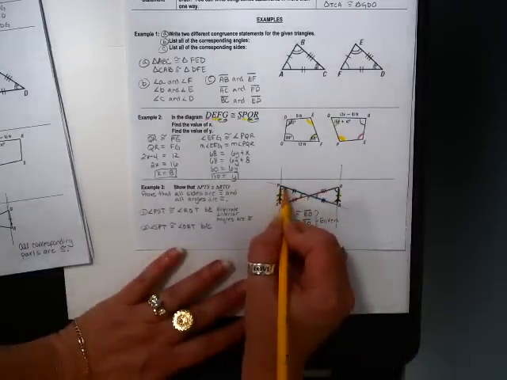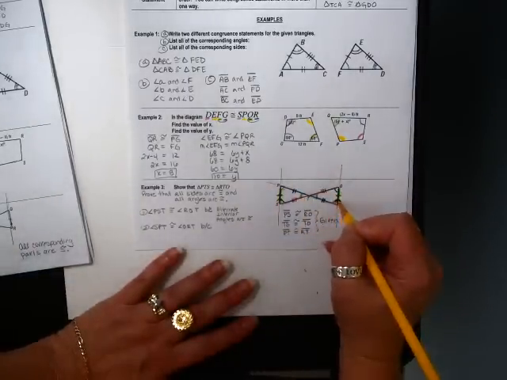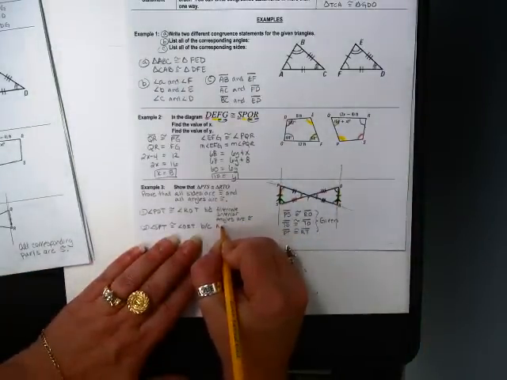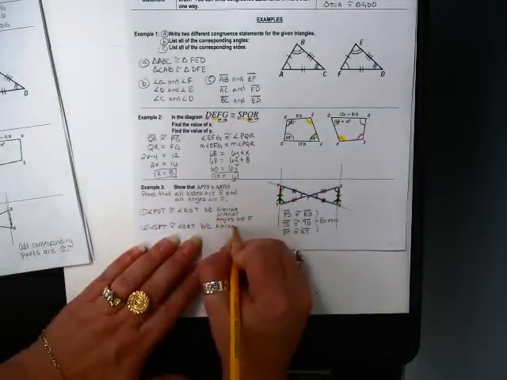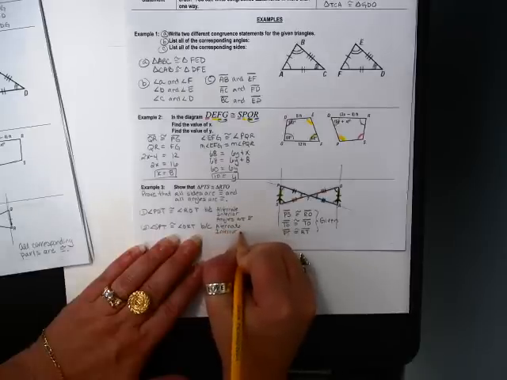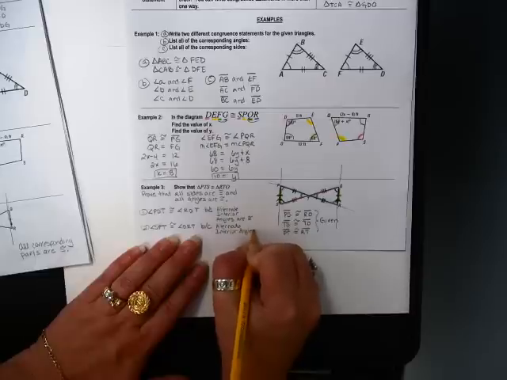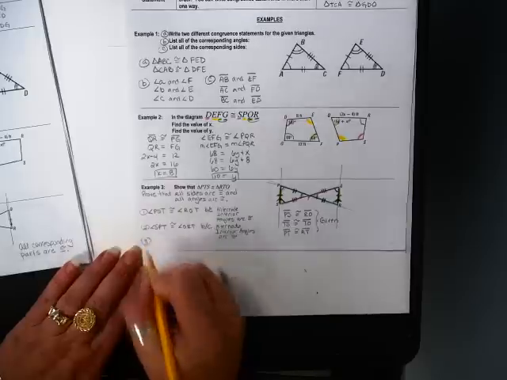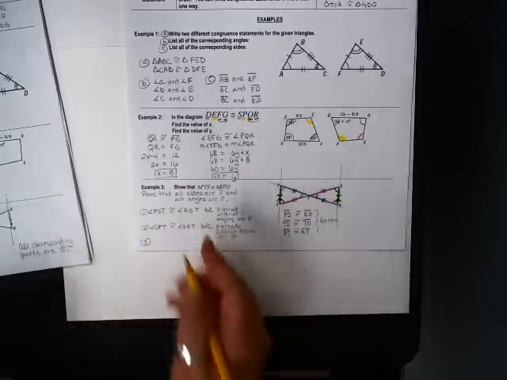It means that alternate interior angles are congruent. So it's the same reason: alternate interior angles are congruent.